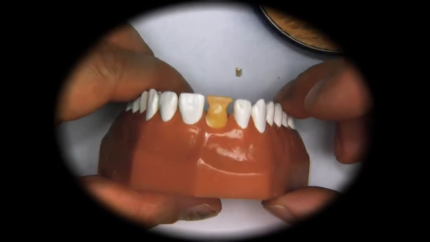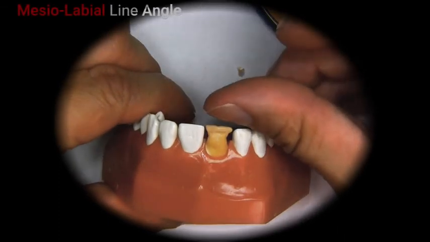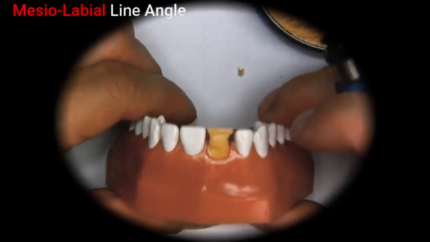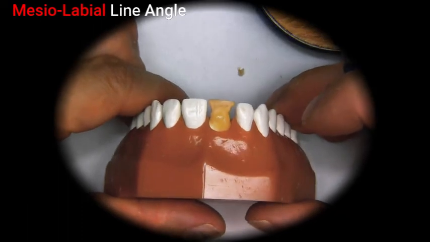It's more or less about the same size. If you make it a little bit longer, you can always carve it back a little bit.